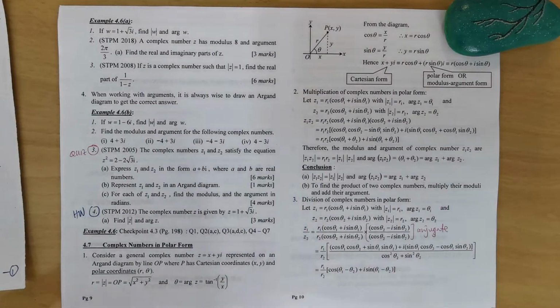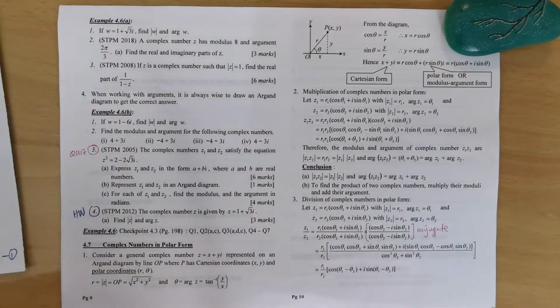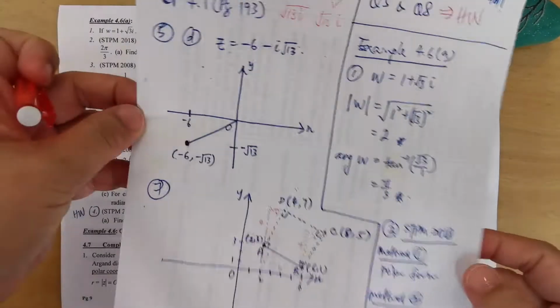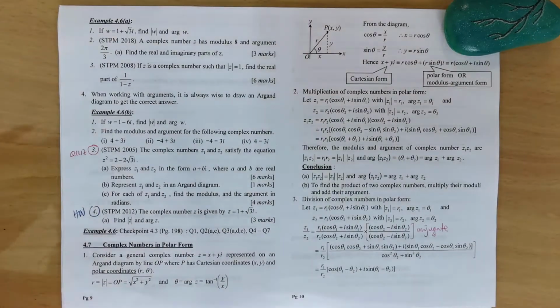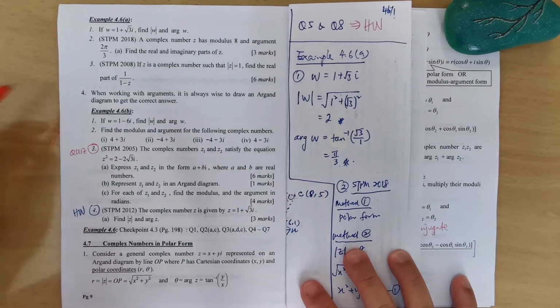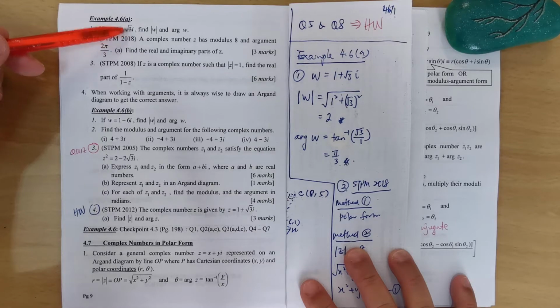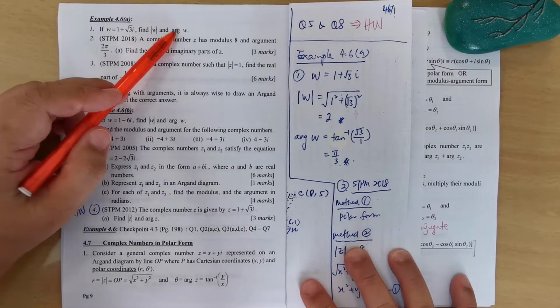Alright, so let's look at example 4.68. Question 1, we do a very simple question. If W is 1 plus square root 3i, find the modulus of W and the argument of W.